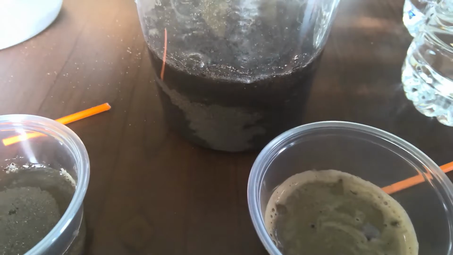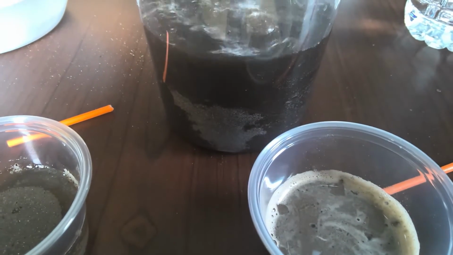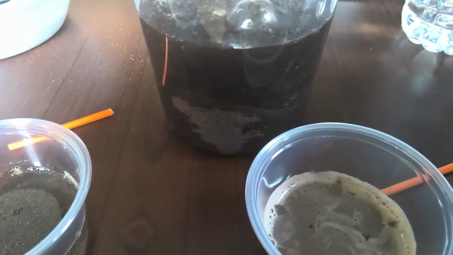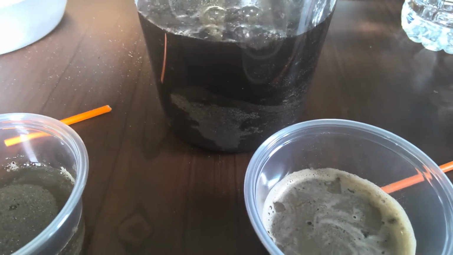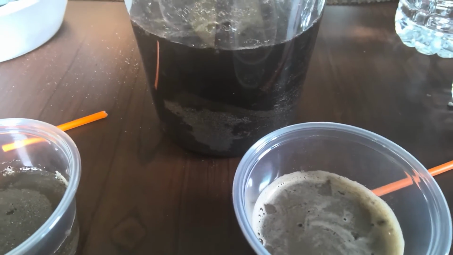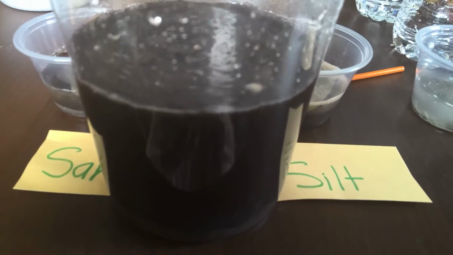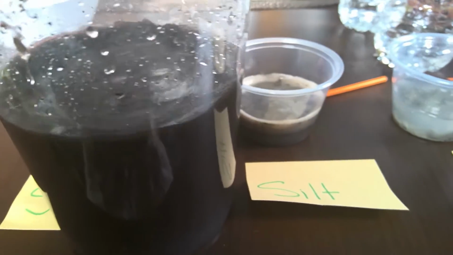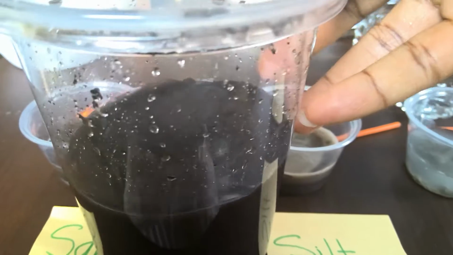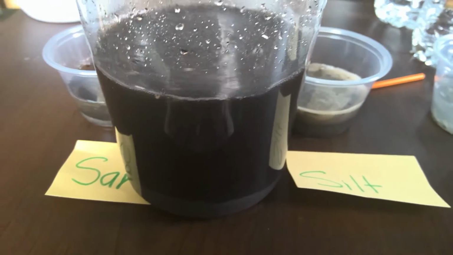So I've added the water, adding a bit more water, then I'm going to cover it and shake it, and then let it settle. So as you can see, it has been shaken. Make sure you use a container that has a cover. So it's been shaken, and I'm just going to let it sit there.